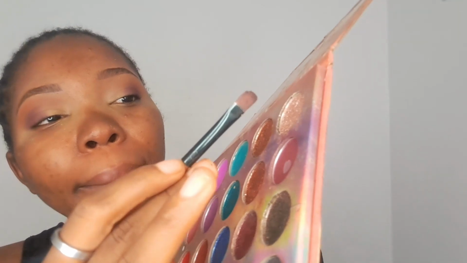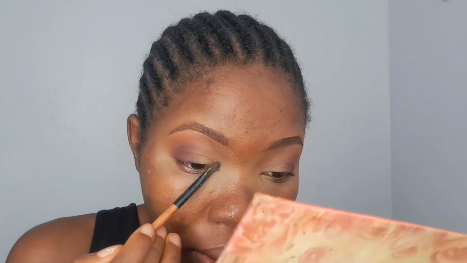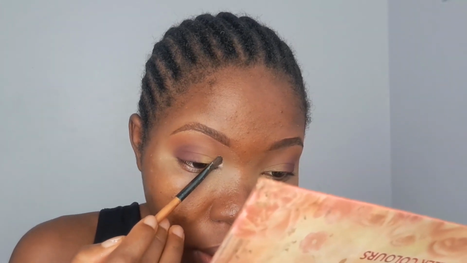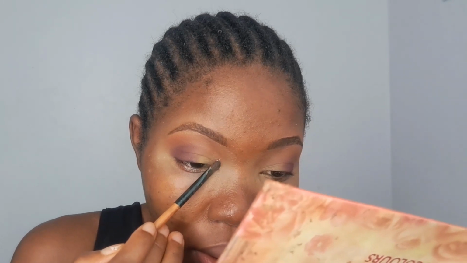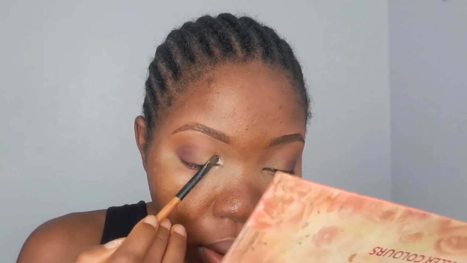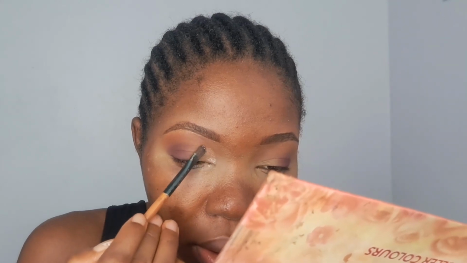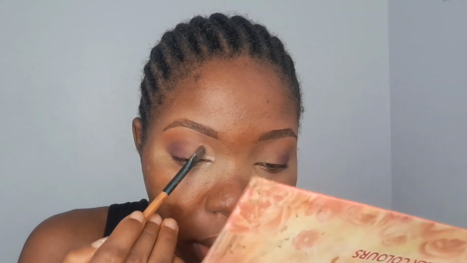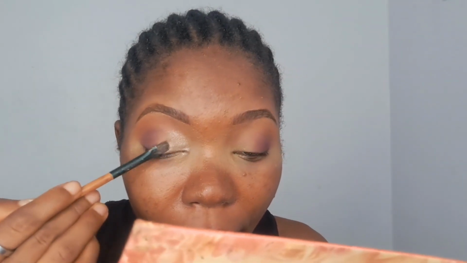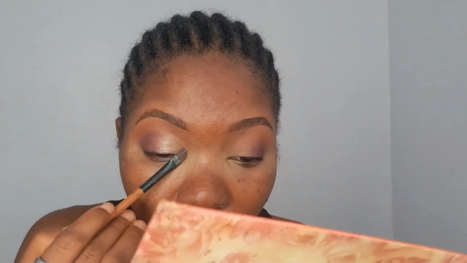So I'm going in with this shimmer shade as my main color and applying it on my eyelid using a flat brush. It's better to use a flat brush to apply shimmer shade, or you use your hands. But if you use your hands, it won't give you that concise look. If you want it to look a certain way, you use the flat brush. And I'm just patting this on too. I'm building it like I did before.